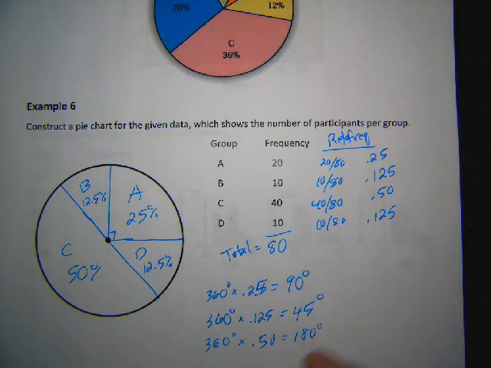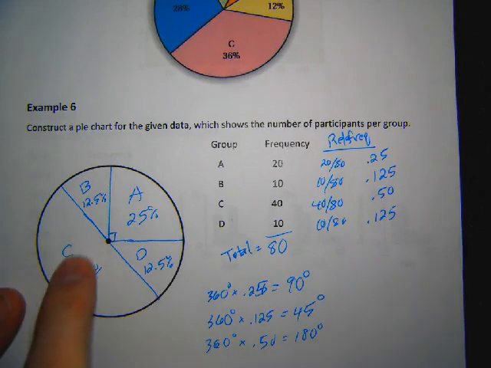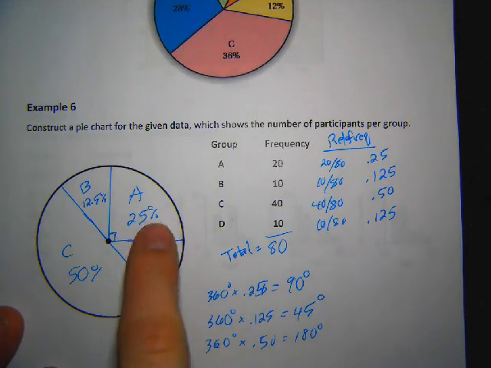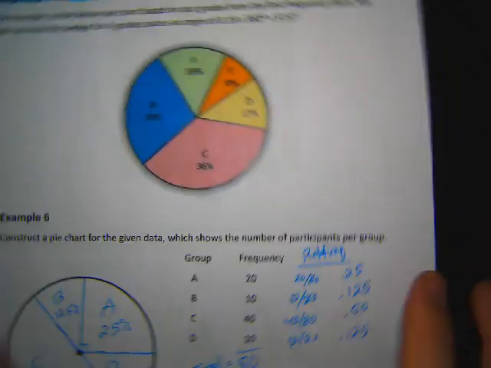If you can just calculate the degrees, if you can look at a pie chart and tell me what that means, that C has 50% of the results, A is 25% of the results, then you're good. That's what I'm looking for.